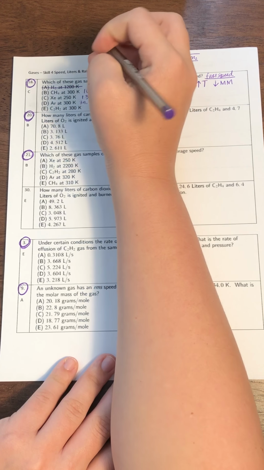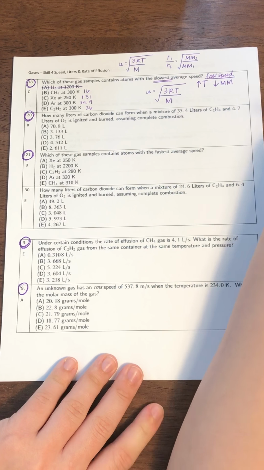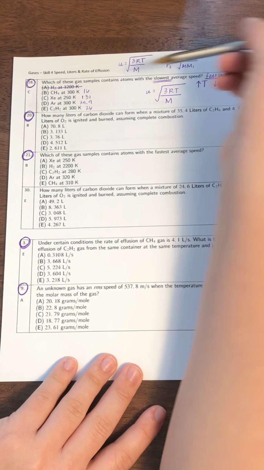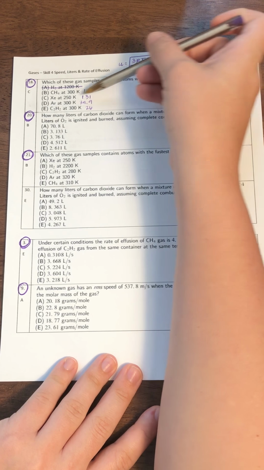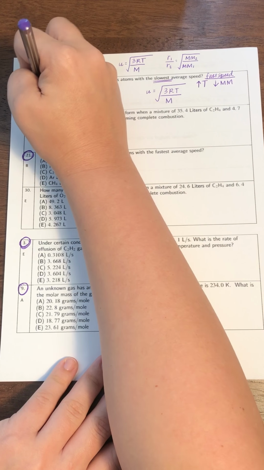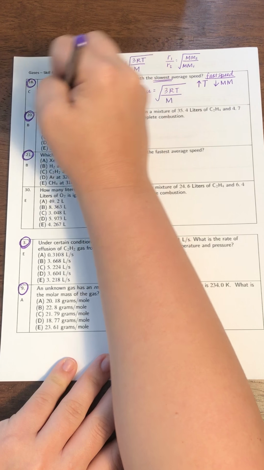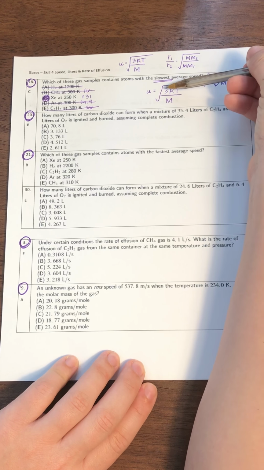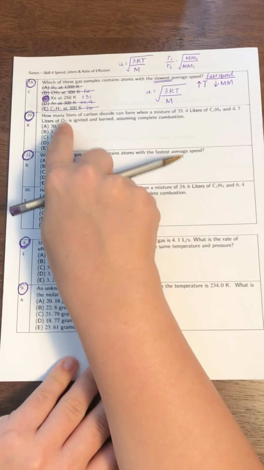And then C2H2, if you add it up, is a molar mass around 26. So the biggest molar mass that's sticking out to me is xenon, and it has the lowest temperature, so that's going to be our answer. All the other ones are out. Again, if you want to prove it to yourself mathematically, solve this for every single one. All right, going down to the next one.